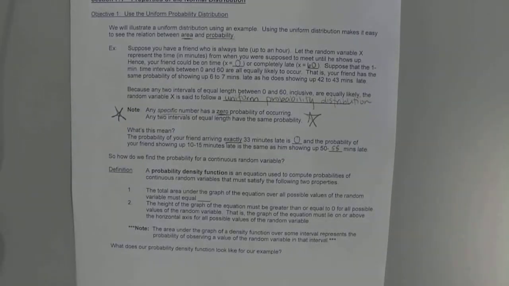So if we want the same probability, this is a 5-minute window. This needs to be a 5-minute window if we want it the same, okay? If we want it longer, we'd make it a longer window. If we want it shorter, we'd make it a shorter window. But if we want it exactly the same, it has to be the same length.